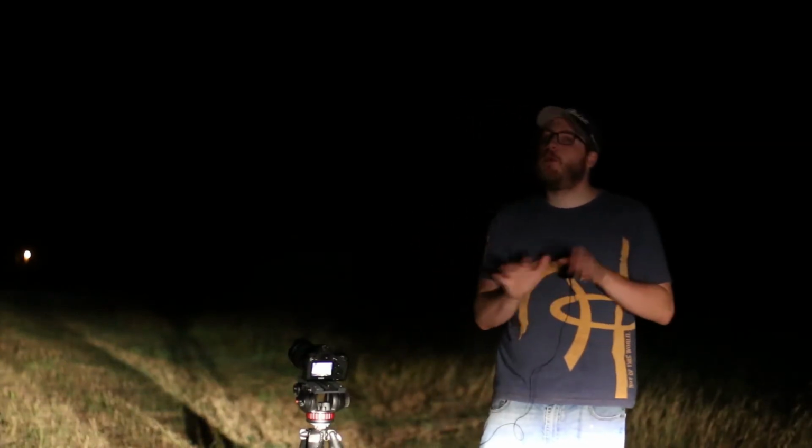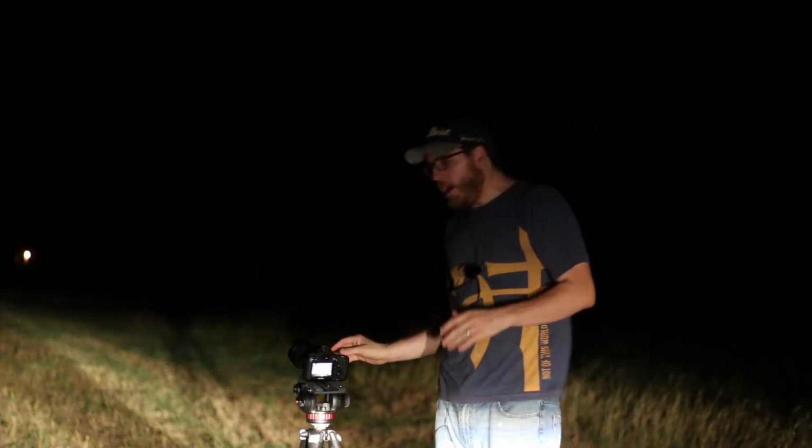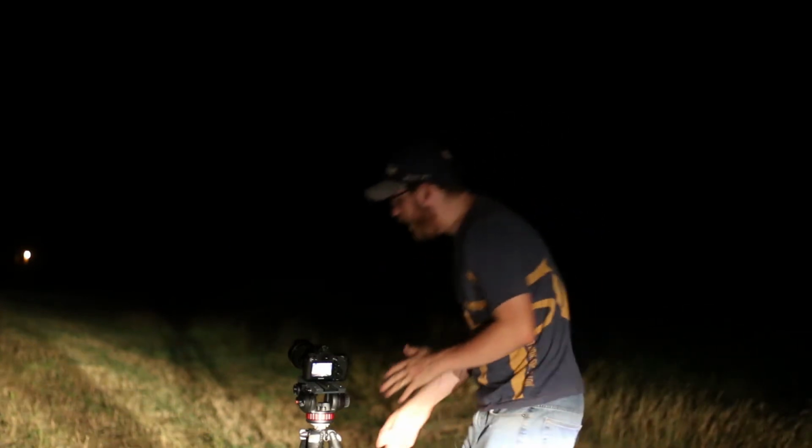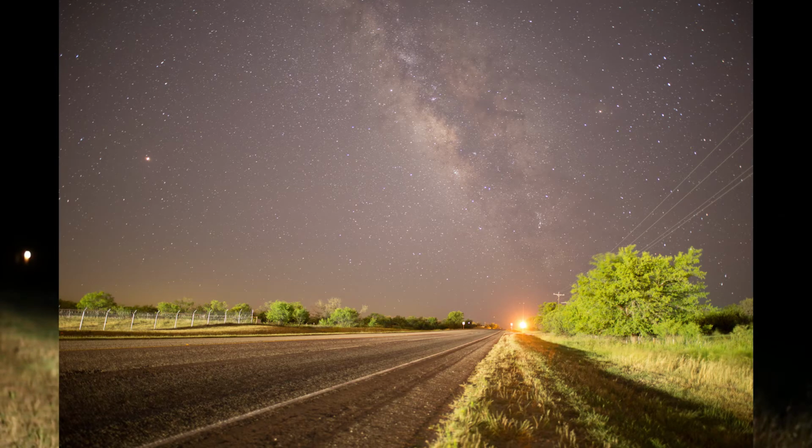Okay, so I knew that this was going to be the most dramatic change that we've had because we're finally not directly under bright lights. Now, I will show you what the photo looks like. Where's the light pollution in this photo? Because obviously there is a ton of detail. Look at the Milky Way. There is so much detail, and that is great.